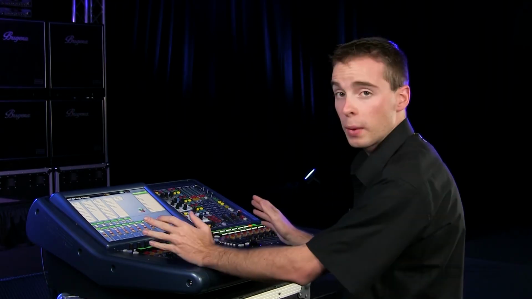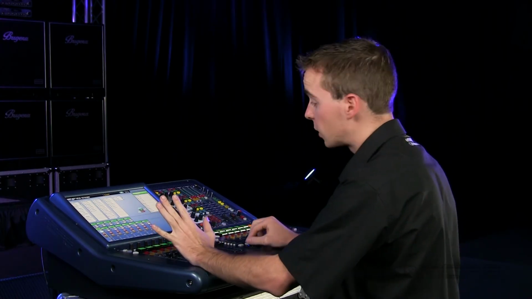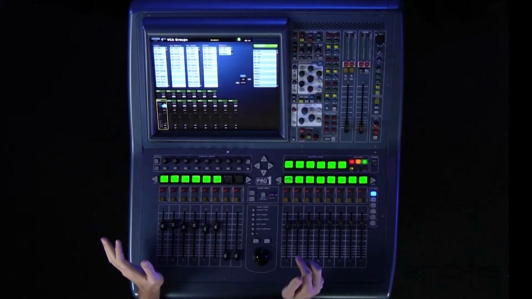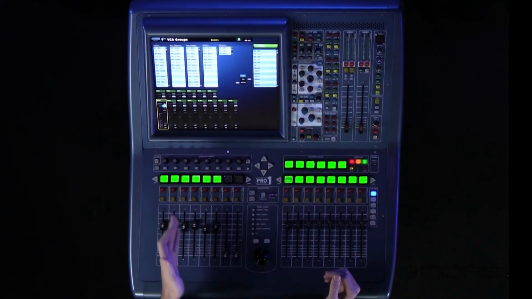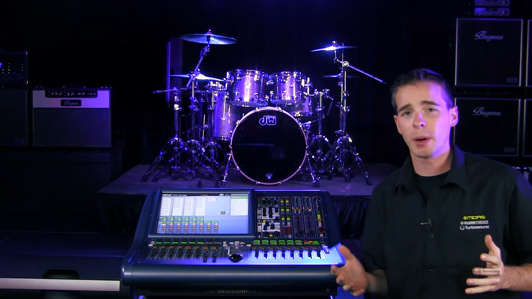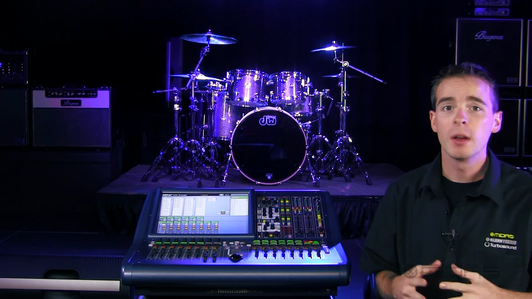So I can do that with all of my VCAs, same with my pop groups, and then if I want to check what I had just assigned, all I have to do is press the unfold button, and there you go, it shows me right on the surface. Kick, snare, tom, tom, hat, floor. So now I can actually take my layers and make a user-defined layer. So there you go, guys, that's how you set up your pop groups and your VCAs on the PRO1 console for easier navigation. Thanks for watching.